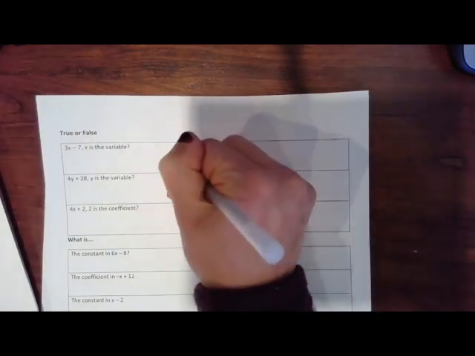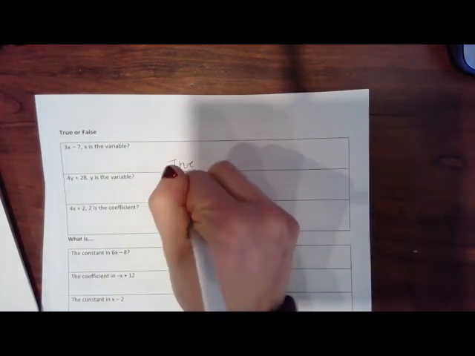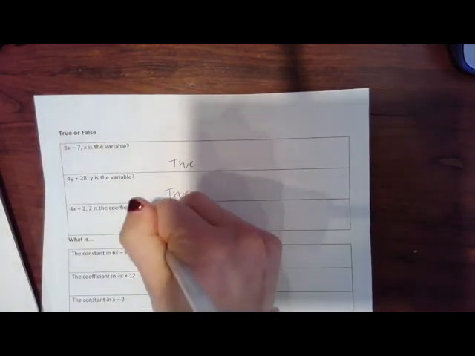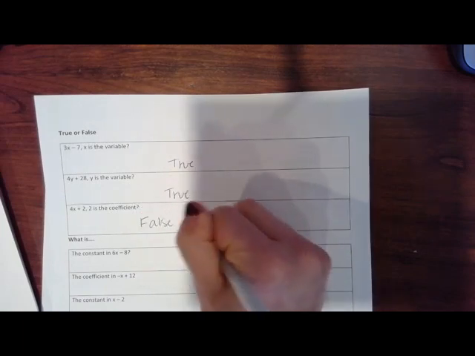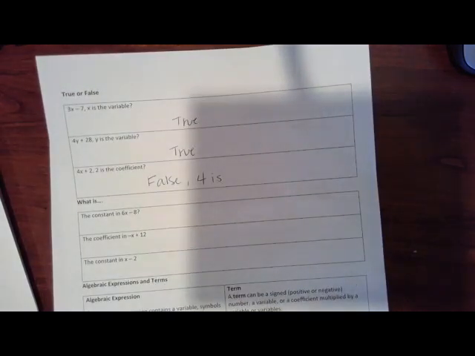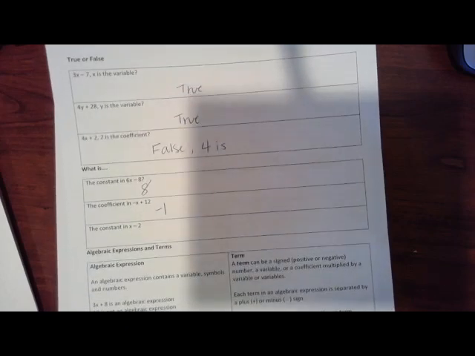So true or false? I want you again to pause the video, see if you can answer these, and then we'll go through them. So 3x minus 7, x is a variable, that is true. And 4y plus 28, y is the variable, that is true. And 4x plus 2, 2 is the coefficient, that is false. 4 is. What is the constant in 6x minus 8? The coefficient in negative x plus 12, that would be negative 1. And the constant in x minus 2, that would be 2.